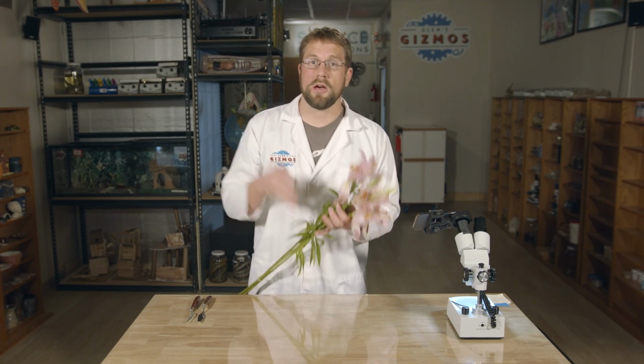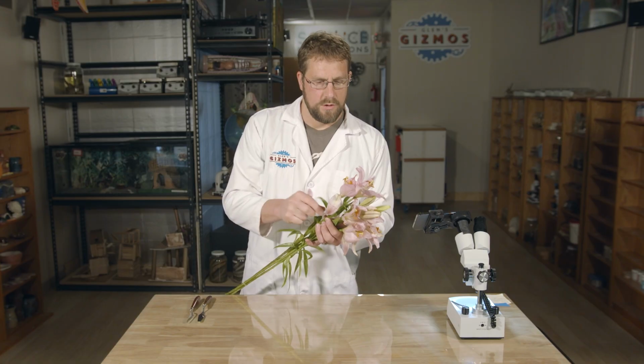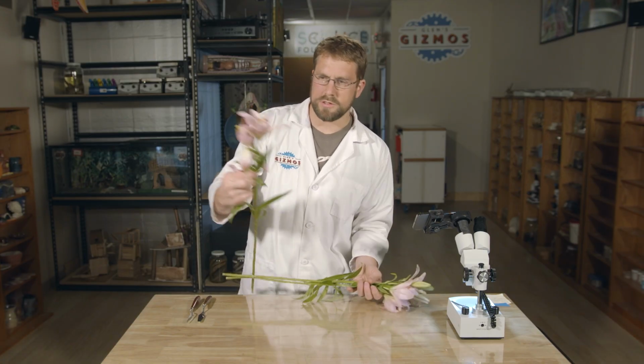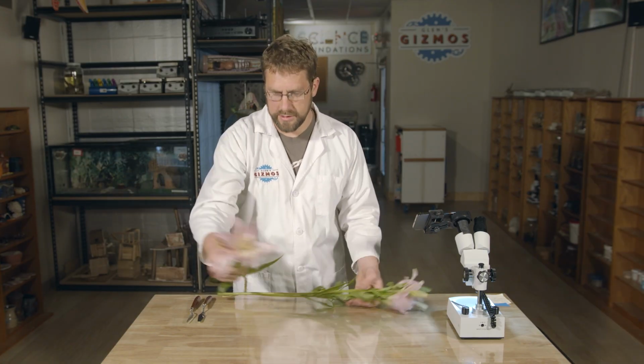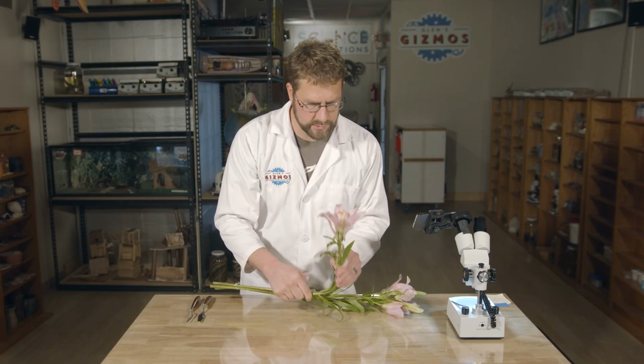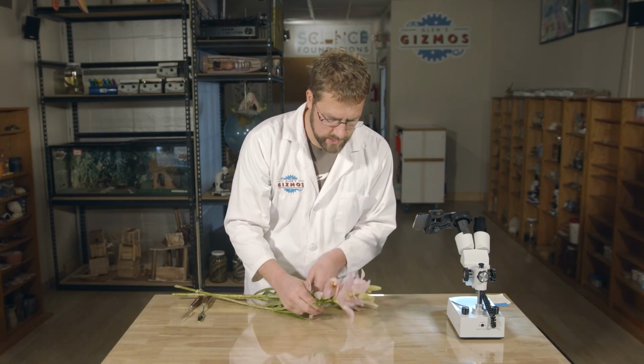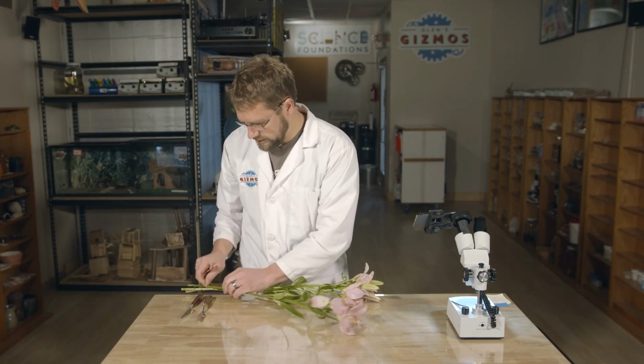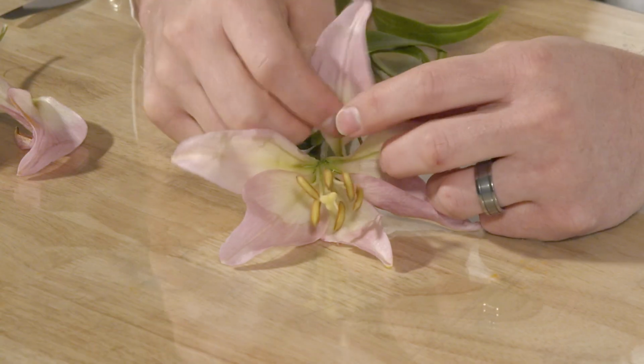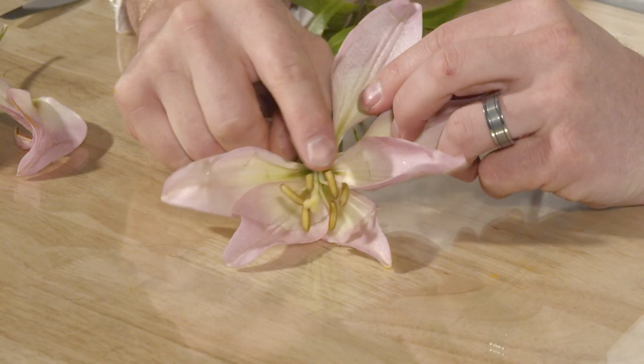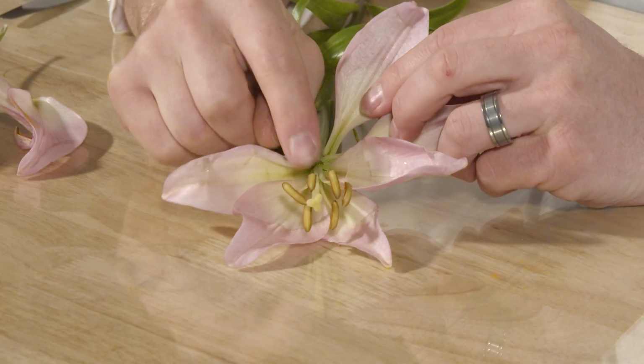Let's start out by talking about what scientists consider to be the male parts of the flower. They're the parts that don't produce the seed directly, but instead produce the pollen that fertilizes the seed. We're going to take a look at those male parts right here in this beautiful lily. So let's separate this one from the rest and take a look right inside here. So let's peel back these petals and take a look at these parts on the inside of this flower.